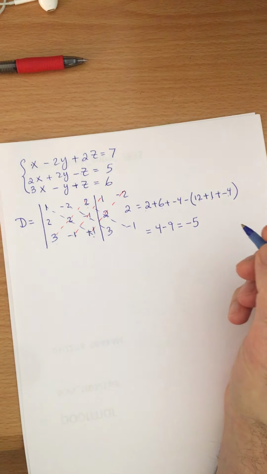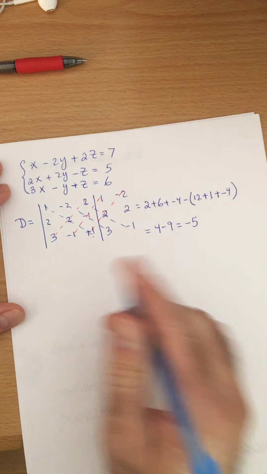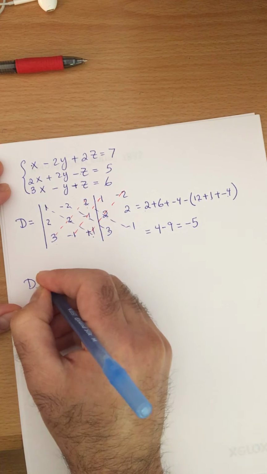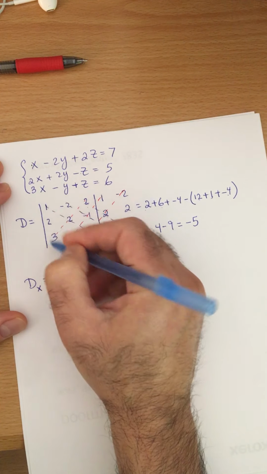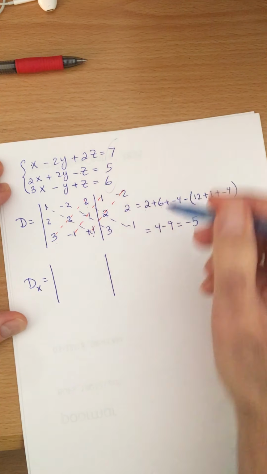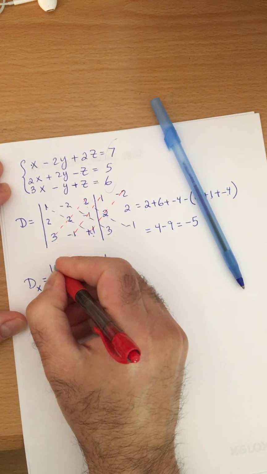I hope I'm correct, because otherwise it's going to waste a lot of time. So now let's do D of x. So how do I evaluate D of x? So the coefficients of x will be replaced by these constants. So I'm going to do them in red.